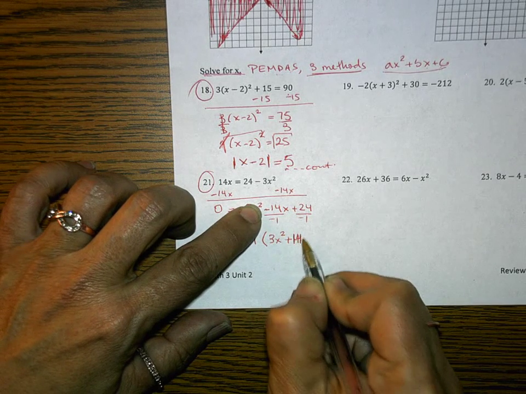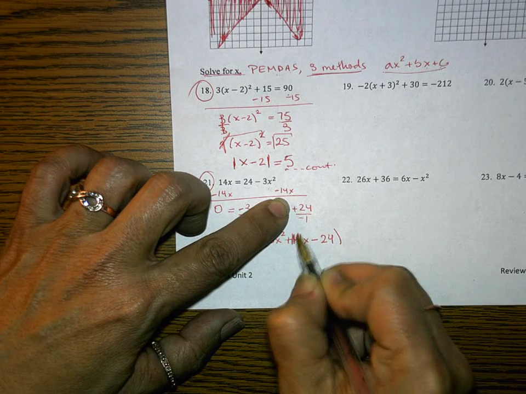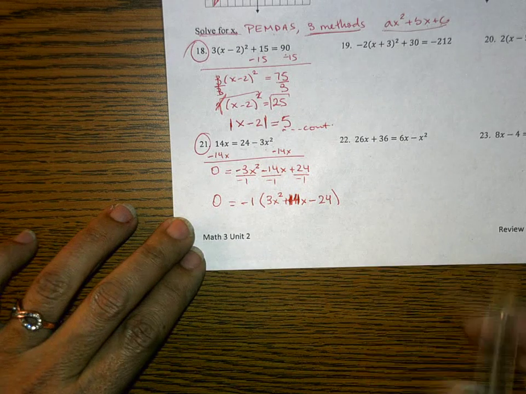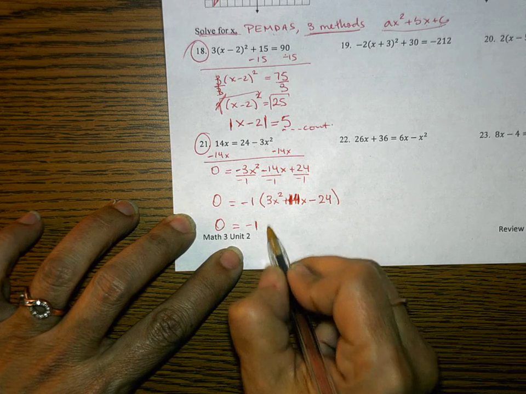And the only thing that's going to be negative is my constant in the back, and that is okay. All right. So now I have 0 equals negative 1. I just have to factor these two things right here.